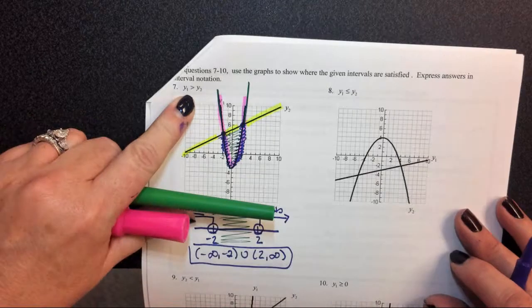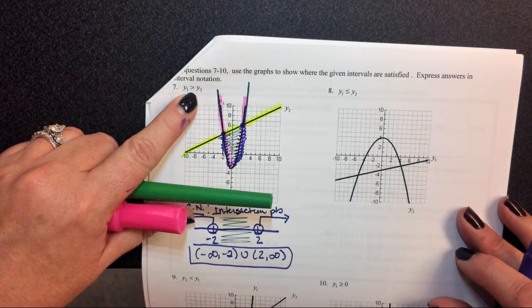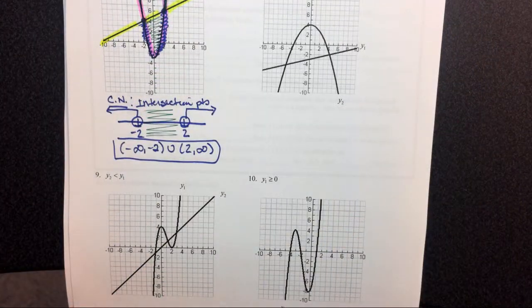It always goes back to your original inequality. If your original inequality is equal to, then it would be closed, just like we did algebraically. All right, let's take a look at number 8. Yes, Graciela.